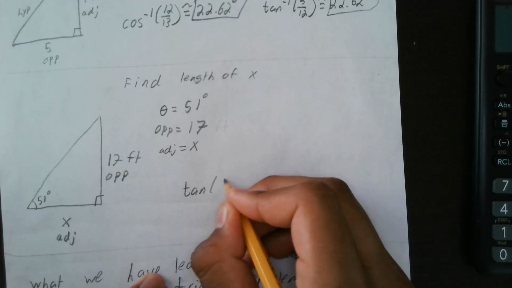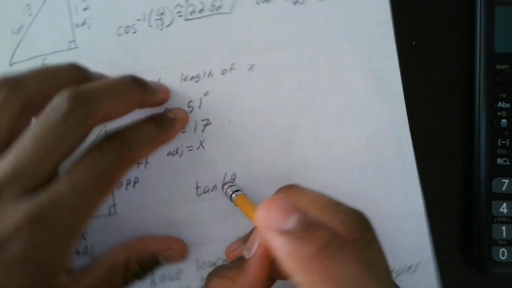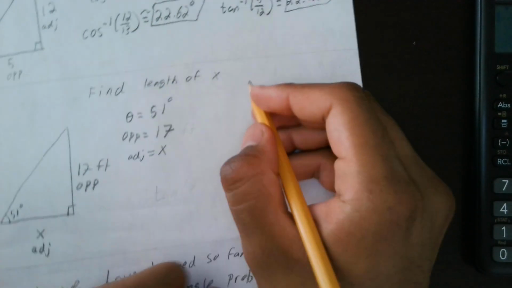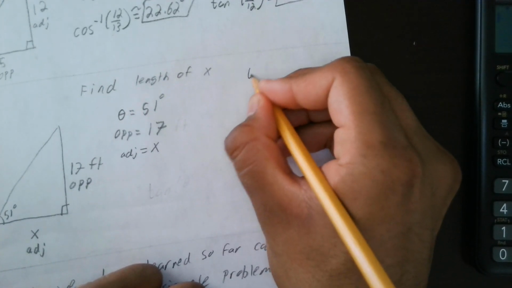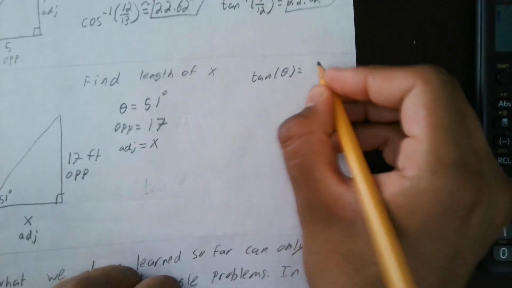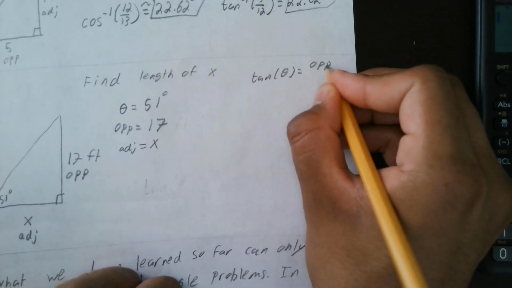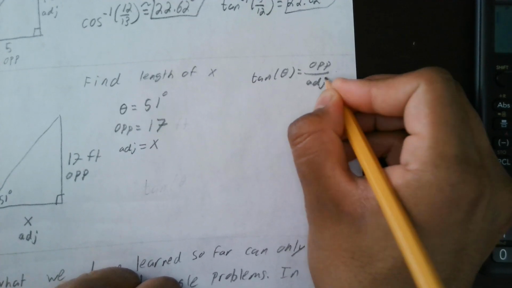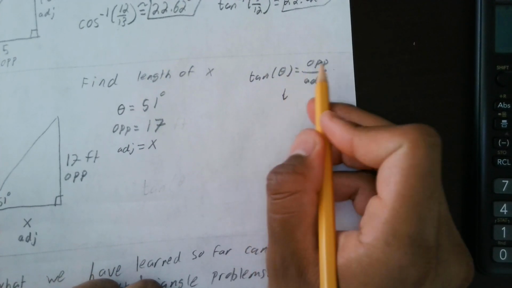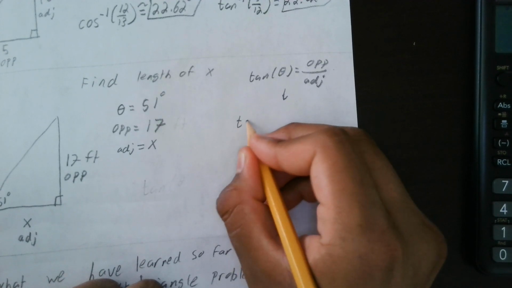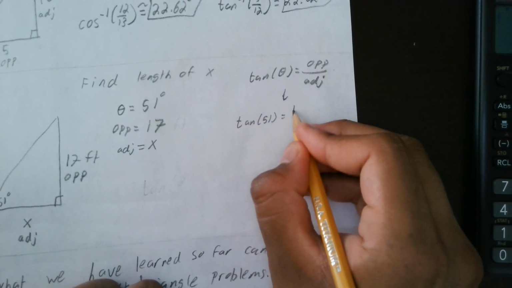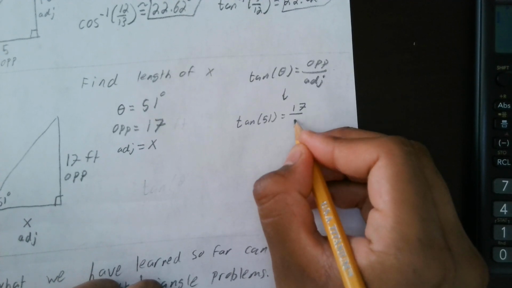Tan theta, I'm just going to write it up somewhere else. Tan theta equals opposite over adjacent. We'll substitute for theta and opposite, and we get tan 51 equals 17 over x.